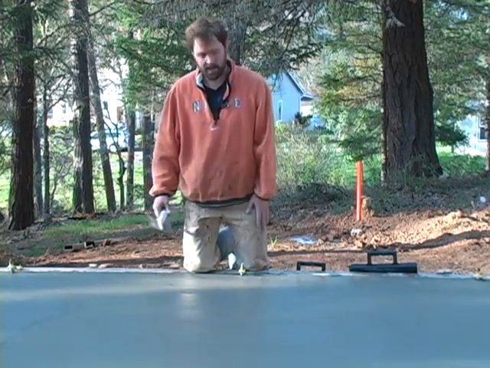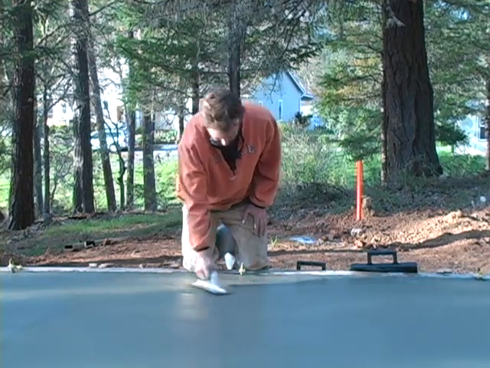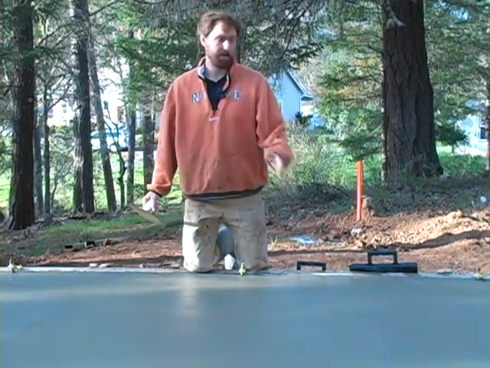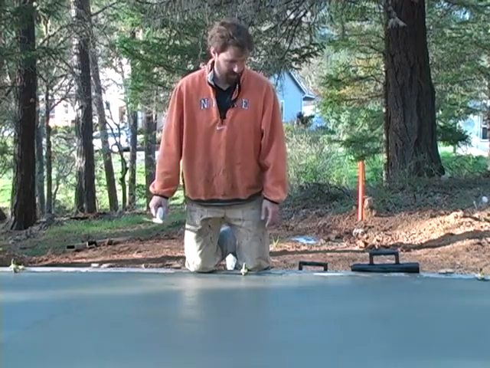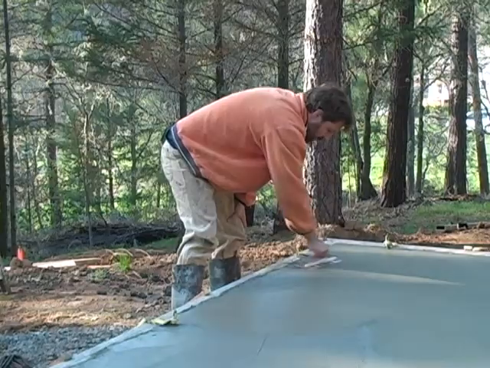There's lots of different finishes you can do. This is going for more of a polished look, and we're going to come back and do some acid stain on this, so we want it to be a nice finished floor.